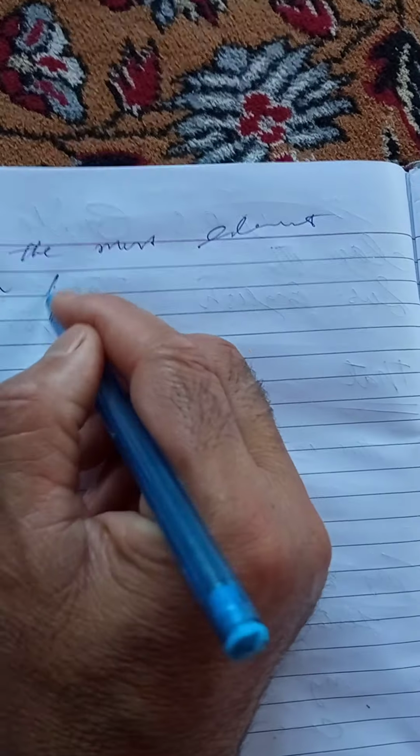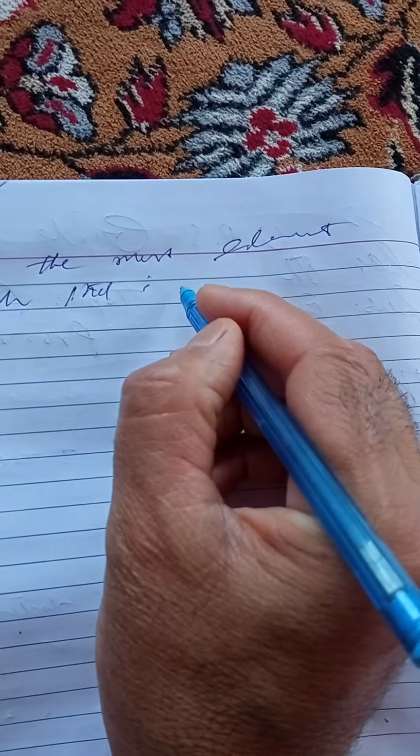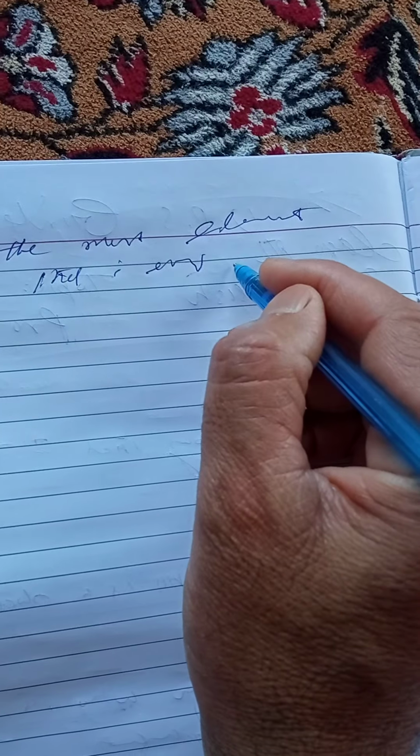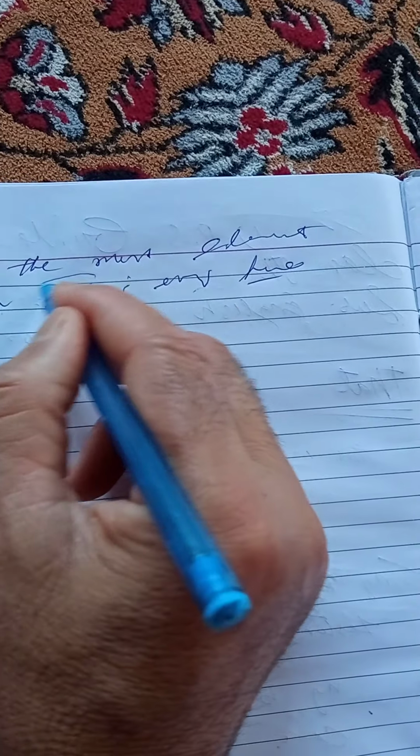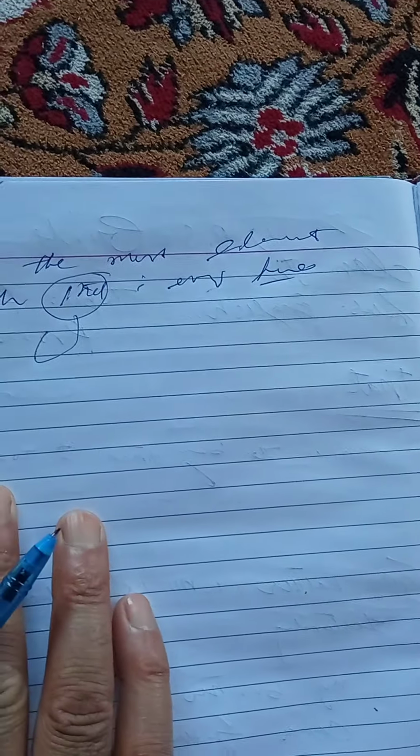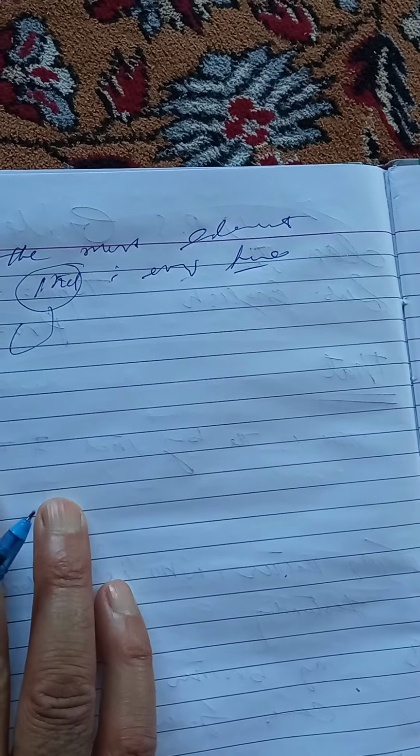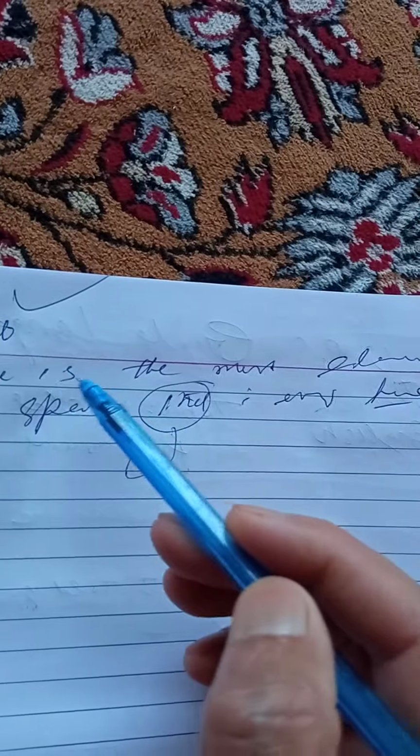We normally use that I ever heard. Here that is used instead of who. Why? Because the adjective, the most eloquent speaker, is in the superlative degree. Do you understand better? Yes.